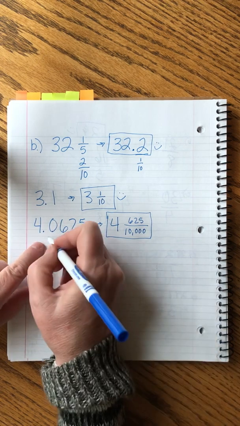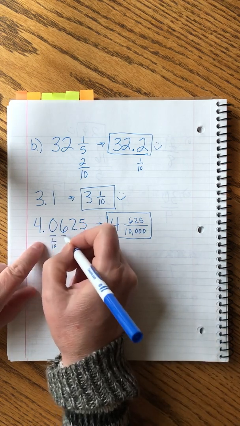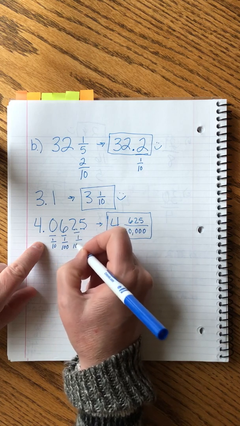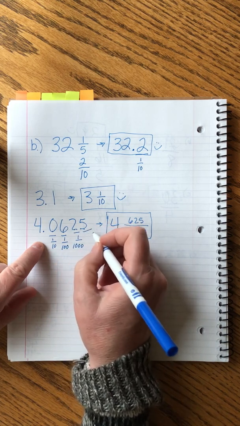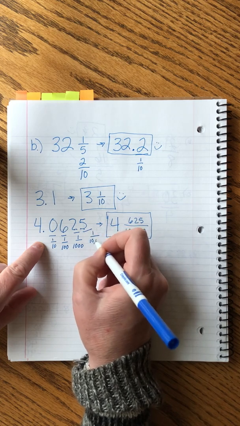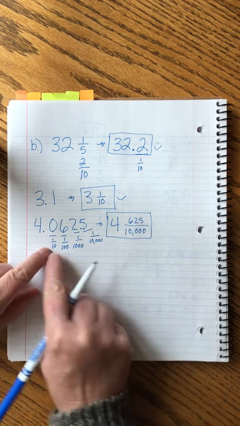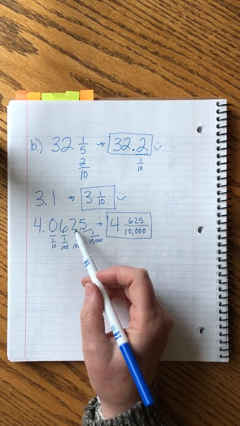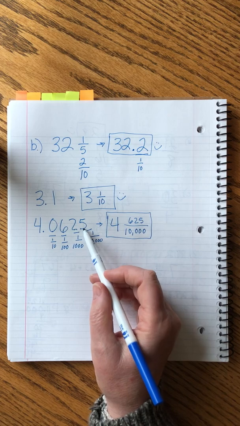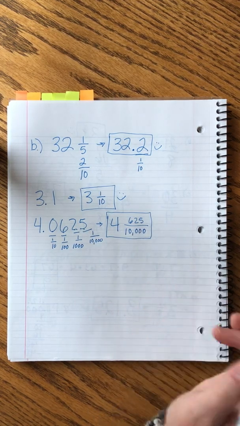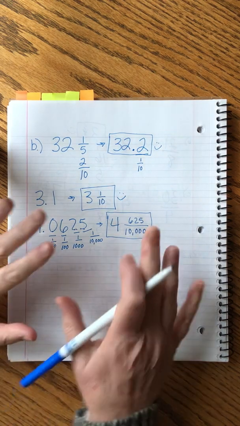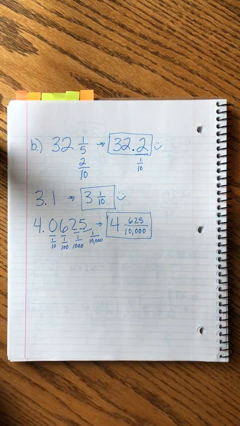Just remember the names of the places. Sometimes I even write them down. And remember, you just add a 0 to the denominator for every step you take to the right, all right? Tenths, hundreds, thousandths, 10,000ths. There we go. And you could reduce that, but that's not our problem. Okay, practice is doing exactly what we just did, making the calculations every which way, right?